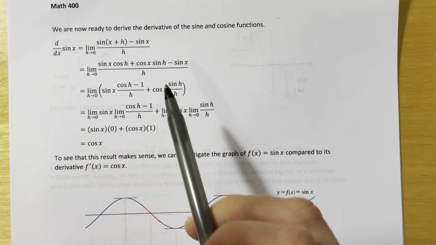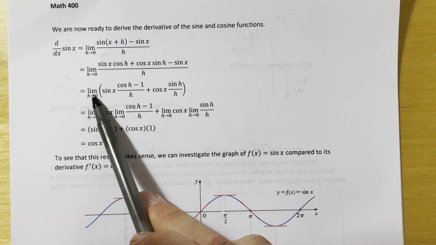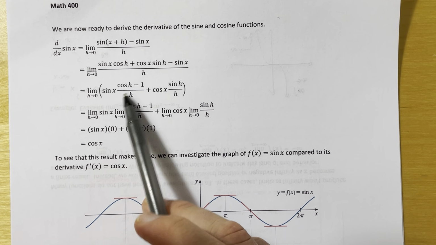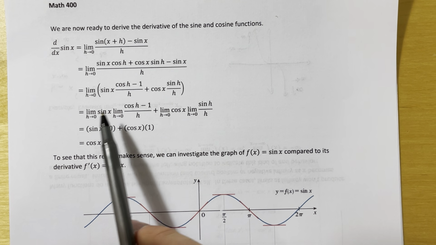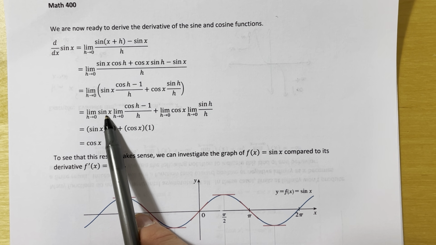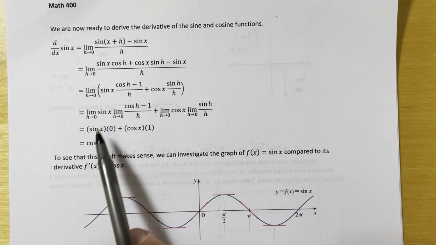Now what I have is a sum of two products, and I can bring my limit into each factor of each of those products using my limit laws. Going through each one, the limit as h approaches 0 of sine of x: there is no h in that expression. So as we've seen before, this gets treated like a constant and is left alone. It just stays sine of x.